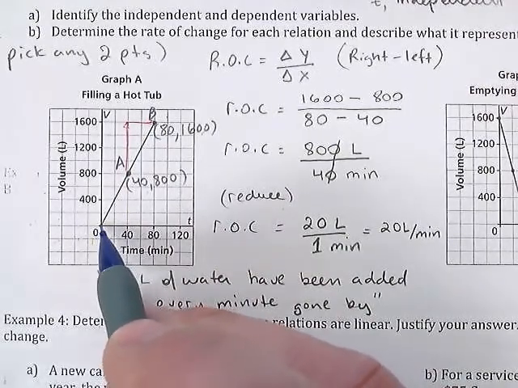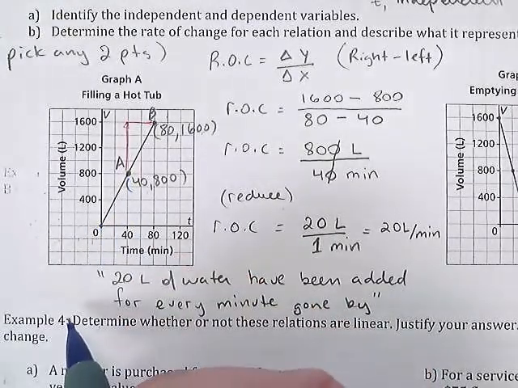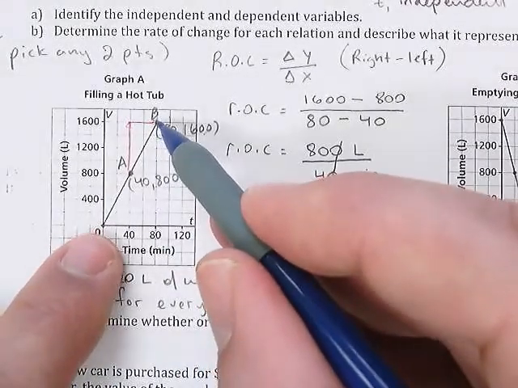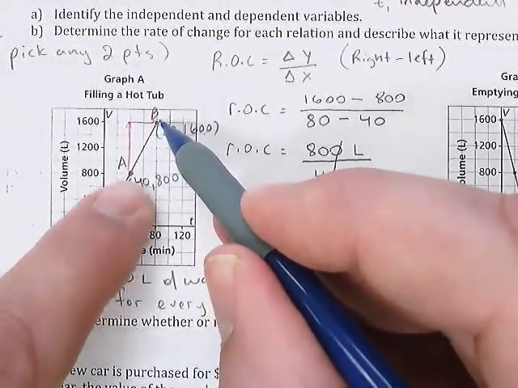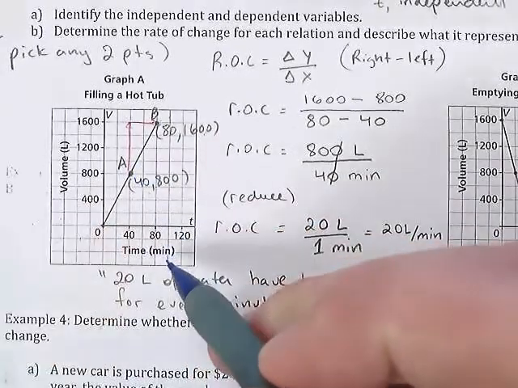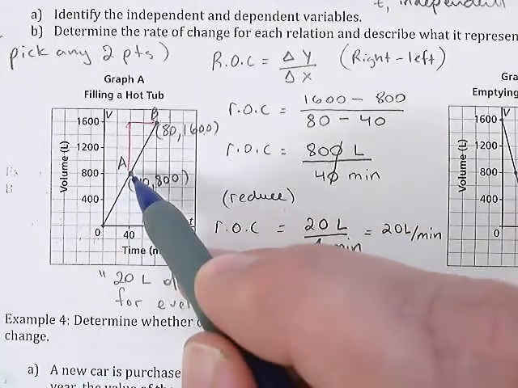Could you have picked this point right here and this point and called them A and B? Yes, you could have. So it doesn't matter which two points, whether they're further apart, or you're picking these two, or these two. You could have picked this one right here and that one.